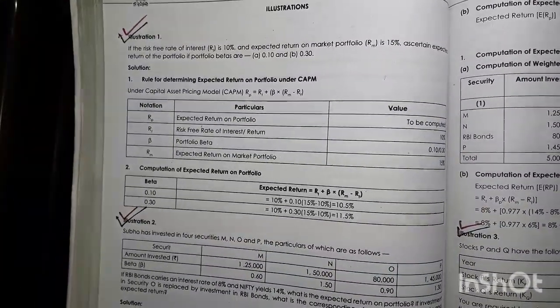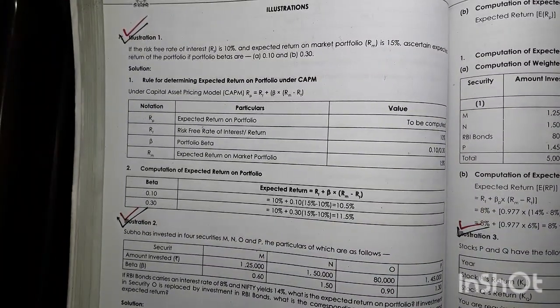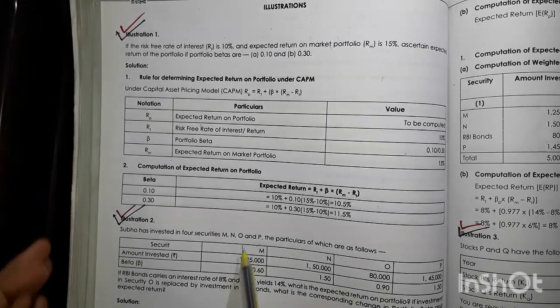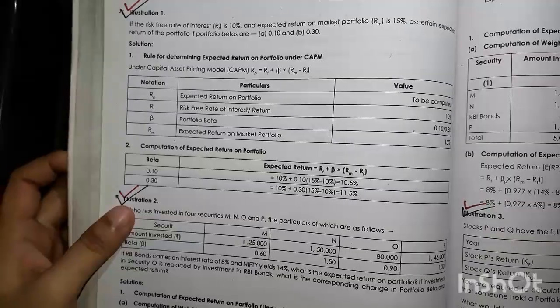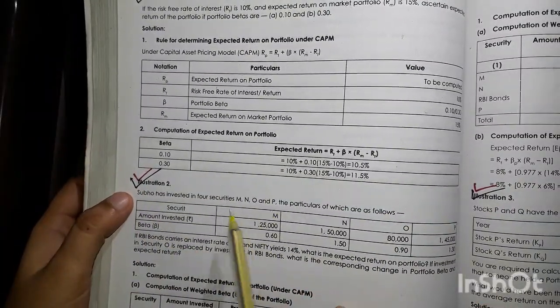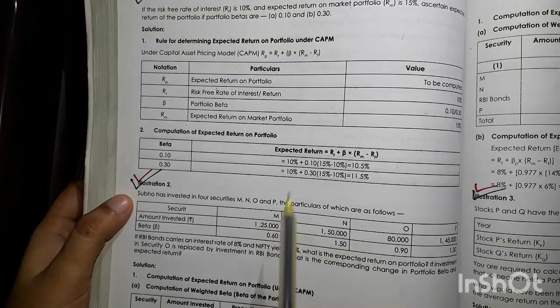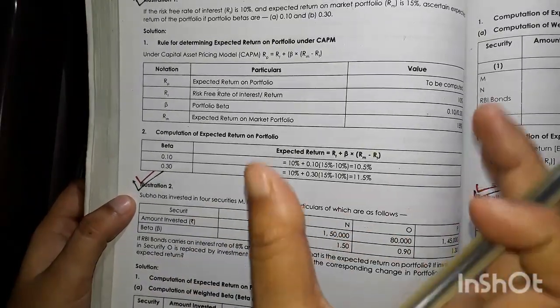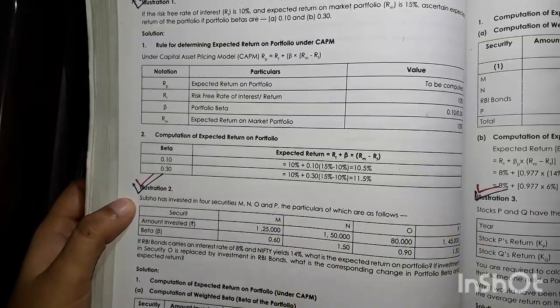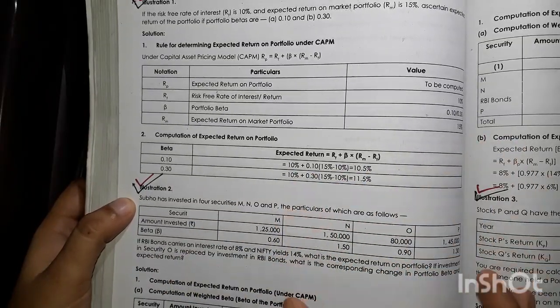Now illustration number 2. Shubho has invested in 4 securities, that is M, N, O and P. Particulars are given below. Mr. Shubho has invested in these 4 securities. So ये 4 को मिला के जो भी answer आएगा, that will be of a portfolio. मतलब 4 securities मिला के जो भी बनेगा उसको portfolio बोलेंगे.